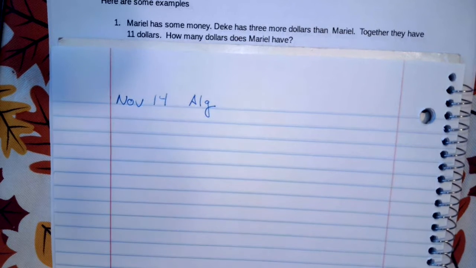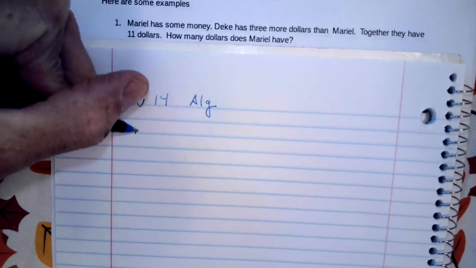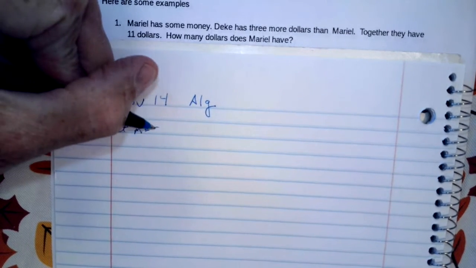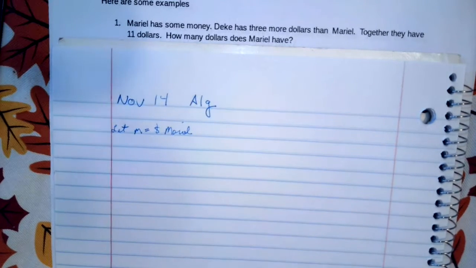So here's how you would do this thing. You write down what we know. We know that Mariel has some money. So I'm going to say, let M equal the money for Mariel. I actually would write this down. I don't care if I was in college or not, especially because oftentimes you would have equations, not just linear equations, but equations with 7, 8, 9, 10 different things going on at a time. So I would get lost if I didn't make a little chart.